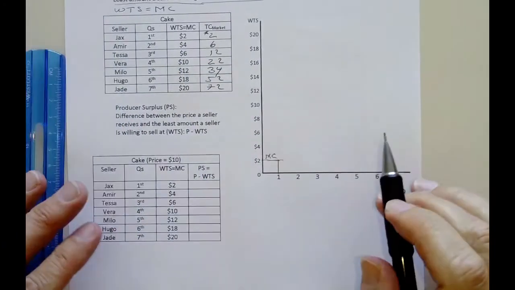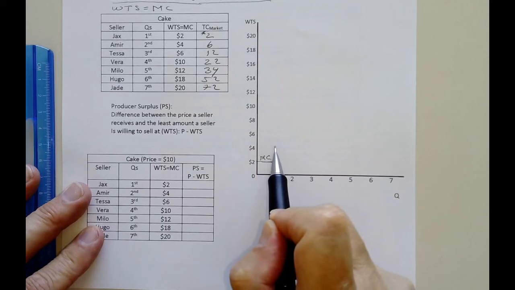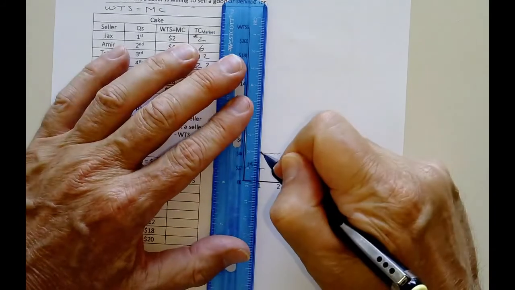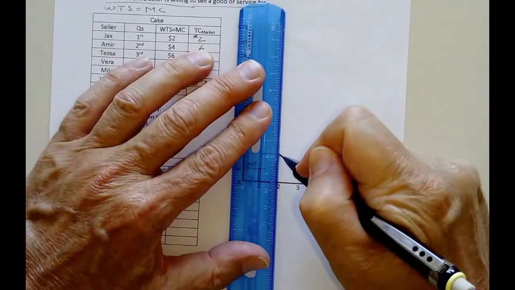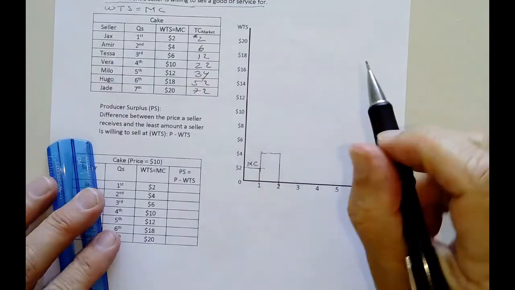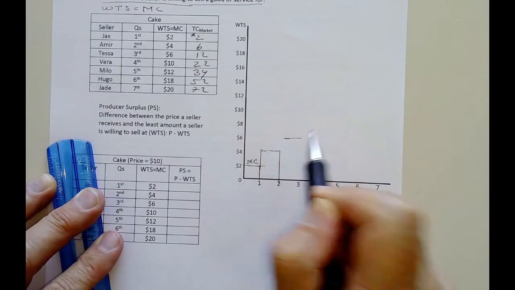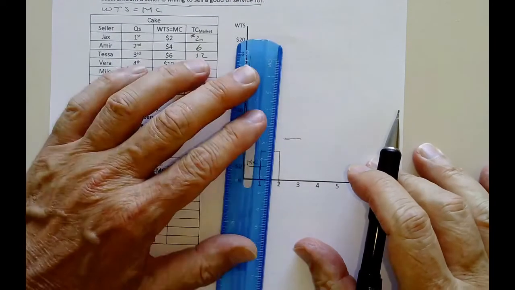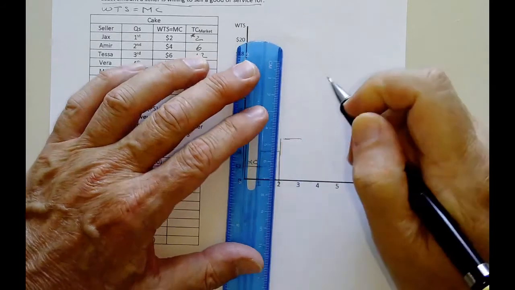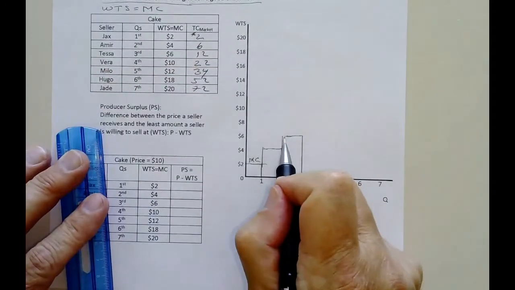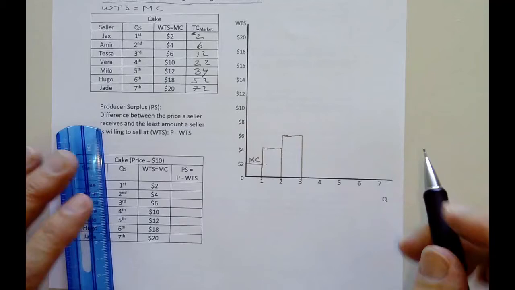And then Amir has $4, right about there. And so we'll create a bar graph where the height of the bar represents the marginal cost. Then we have Tessa for $6 of cost. And Vera has 10.